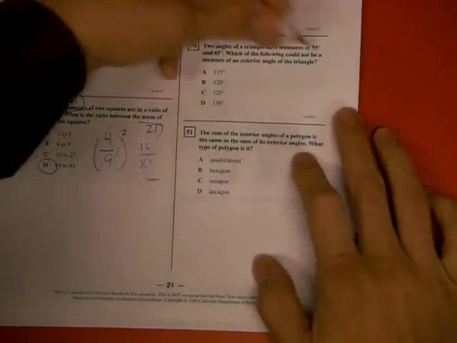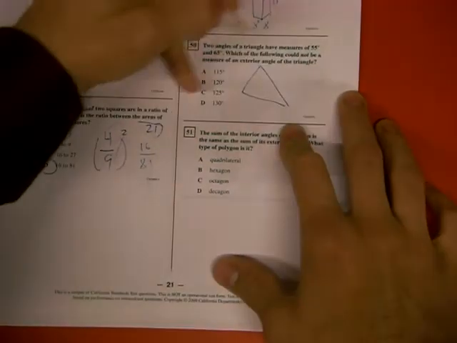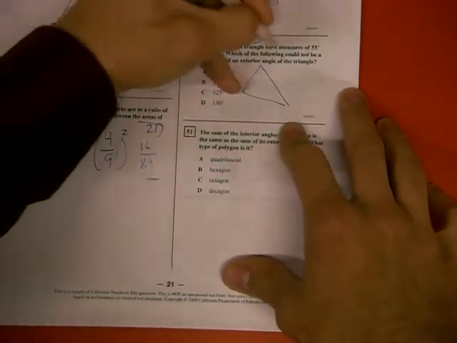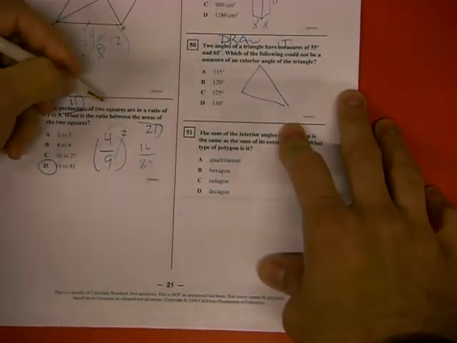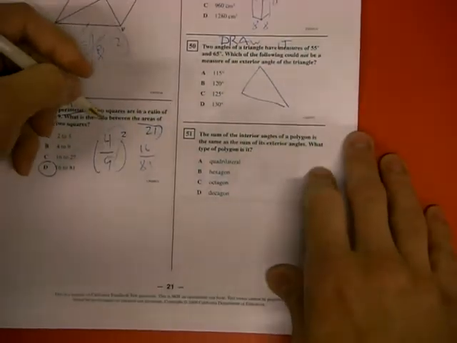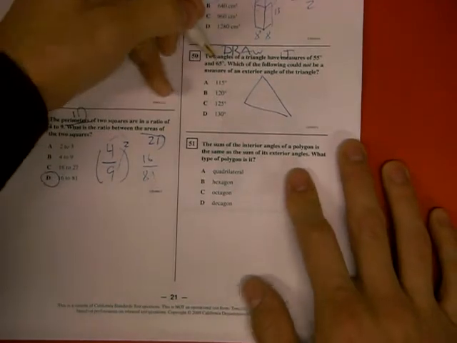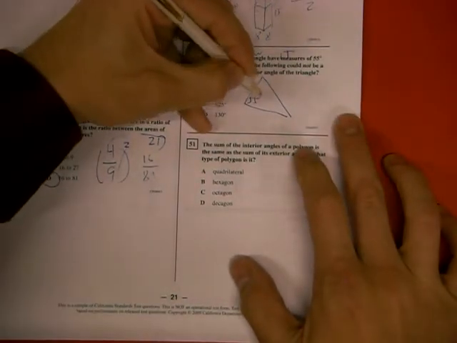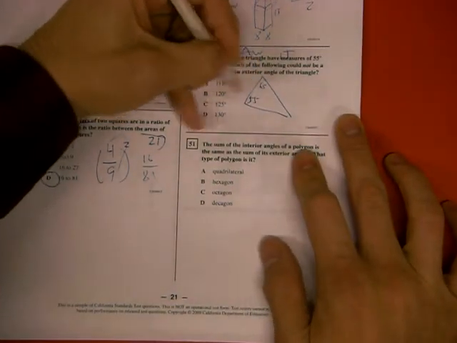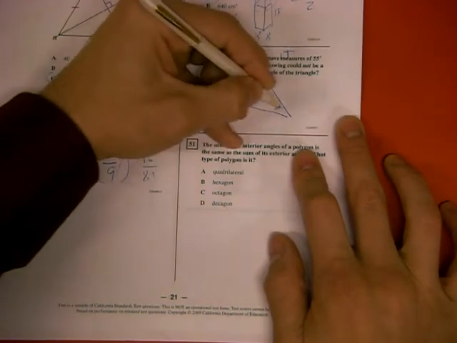There you go. Two angles of a triangle have 55 and 65 degrees. Okay, draw it. Seriously? That's the ticket. Draw it, draw it, draw it. 55, 65. Okay, 65 and 55, that makes 120, so this has to be 60.